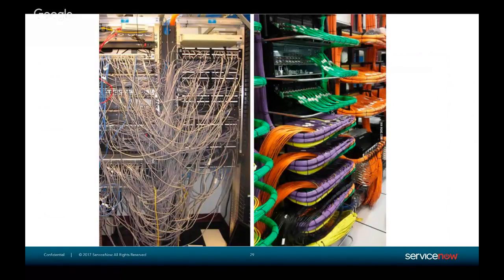Ideally, this is a classic case that I had a server room that looked like the one on the left. I had one time. It worked, but it was not fun to maintain. It was not fun to upgrade. The one on the right with the nice colors, that's how I envision your ServiceNow applications should be built. Can you build ServiceNow applications like the one on the left? Oh, absolutely. I've seen some.